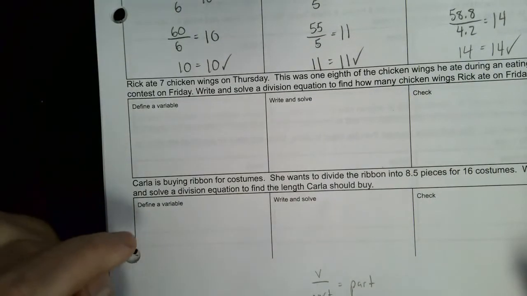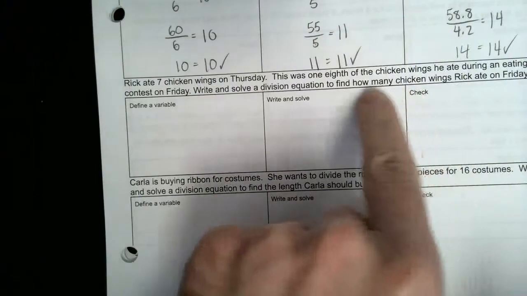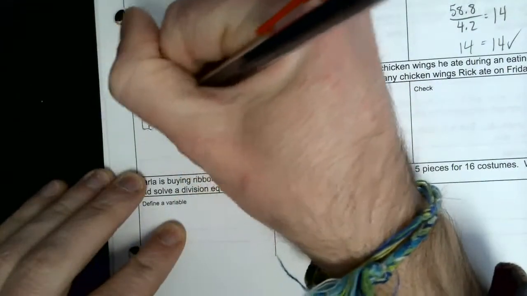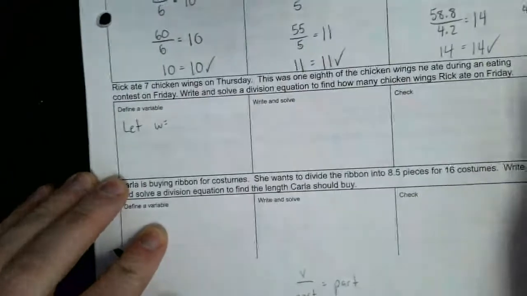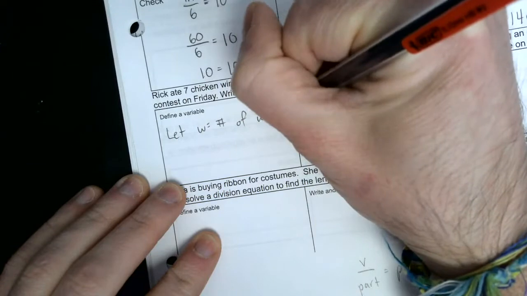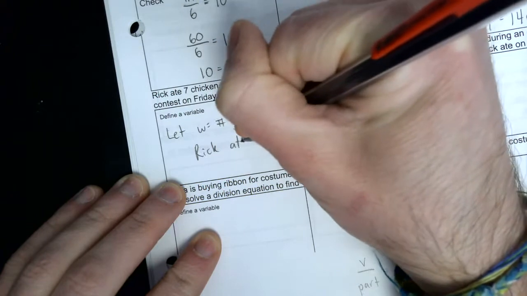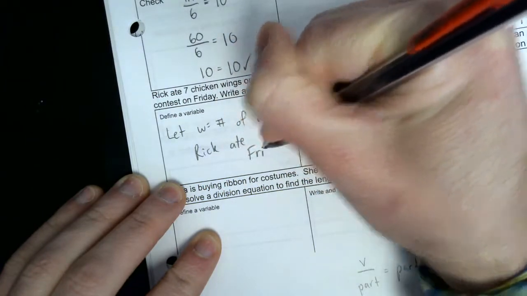All right. It says Rick ate 7 chicken wings on Thursday. Nice. This was 1/8 of the chicken wings he ate during an eating contest on Friday. Write and solve a division equation to find how many chicken wings Rick ate on Friday. Okay, so that's what we're looking for. How many chicken wings Rick ate Friday? So I'm going to start with that let statement: let W equal the number of wings Rick ate Friday.